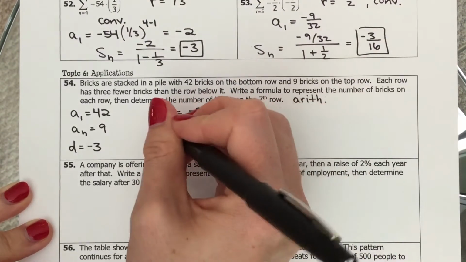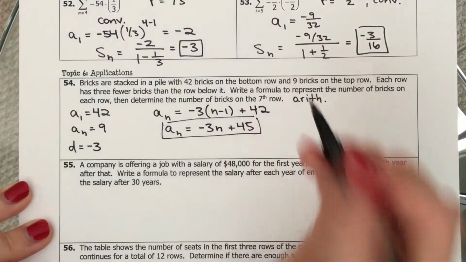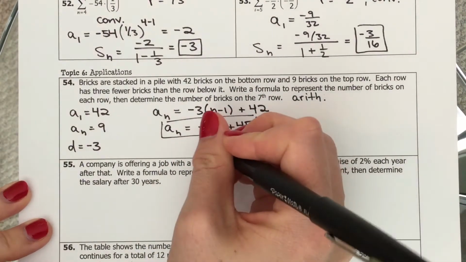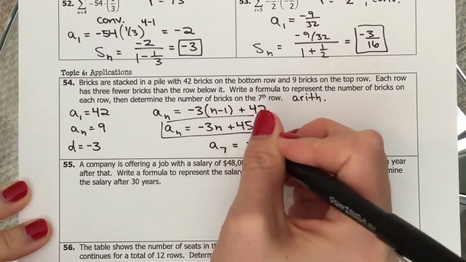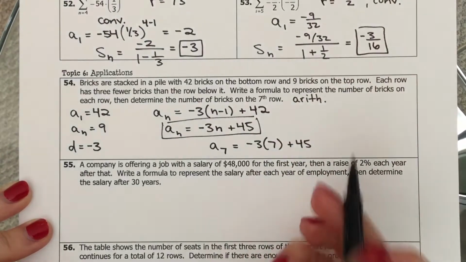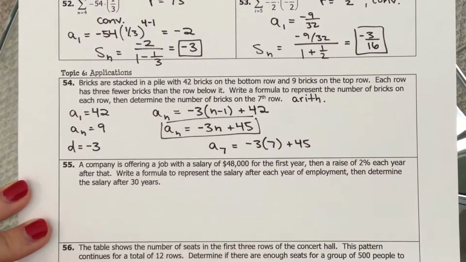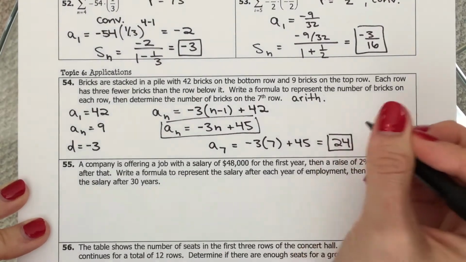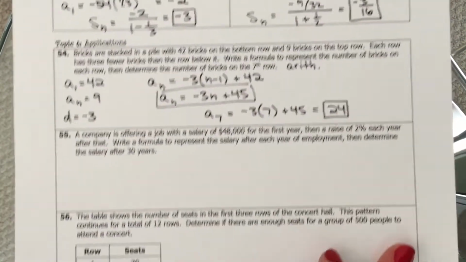So the formula itself would be this, and then you could sub whatever you wanted into it, and the problem asked us to sub in a 7. So in the 7th row, we could sub 7 in right here, plus 45. So this is 45 and then a -21. So that ends up being 24. So there are 24 bricks in the 7th row.